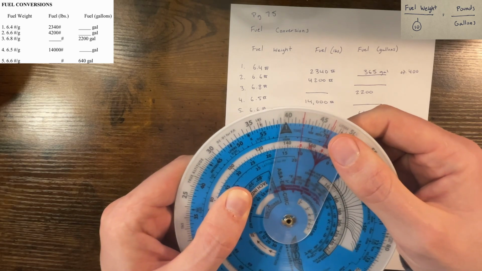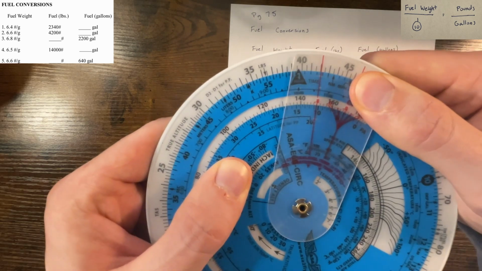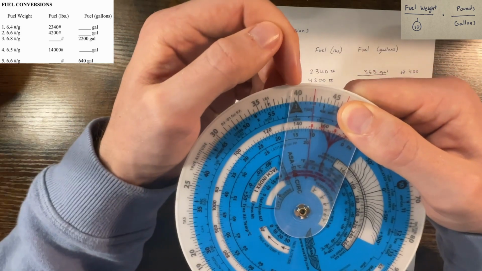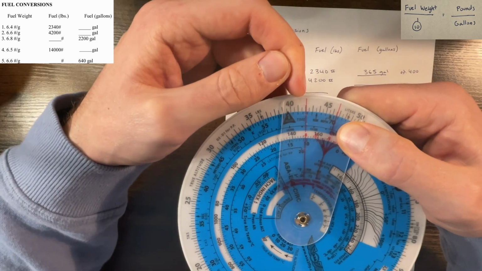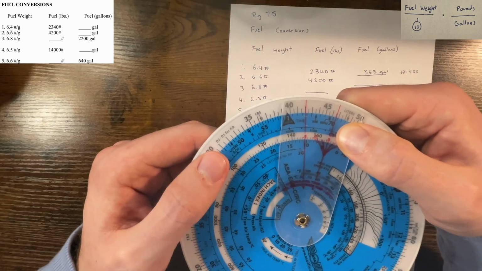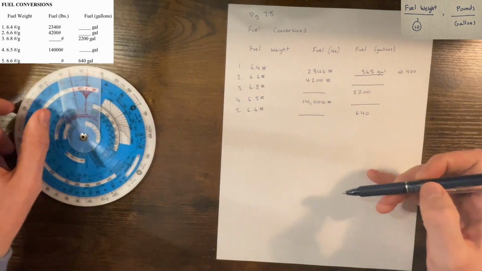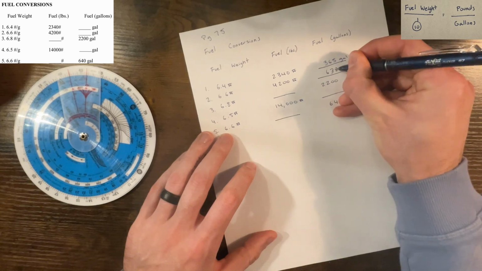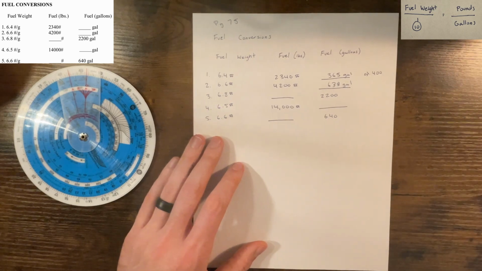I'm going to take my red line, look down, and that's going to be right at, I would say, 600, 610, 620, 630, say 638. Yeah, 638. So right there, 638 gallons. And that's going to be the same answer that's in your book.